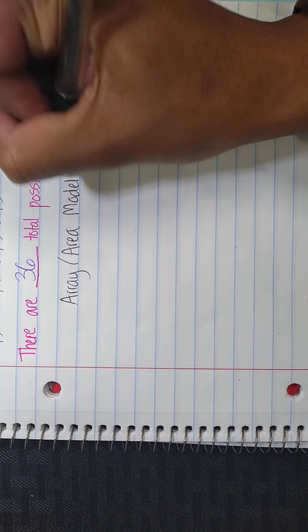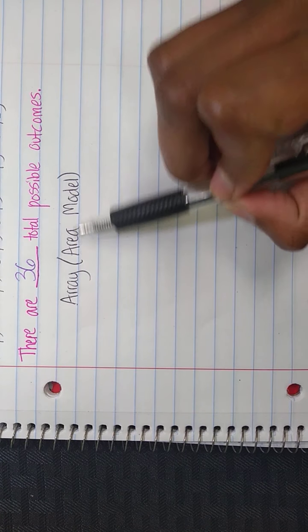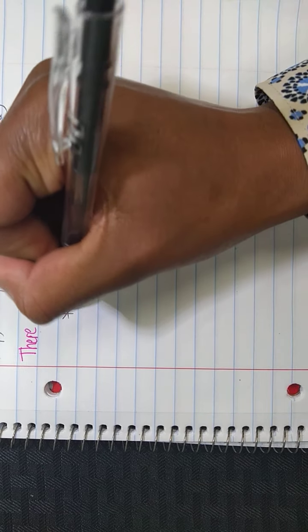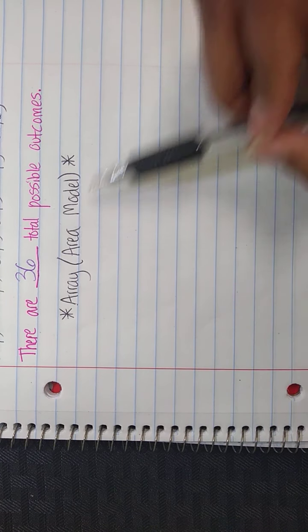And yes, you're thinking of the actual area, like area, volume, perimeter. It is considered an area model. Hopefully, you'll be able to discover on your own the connection, why we would call it an area model.